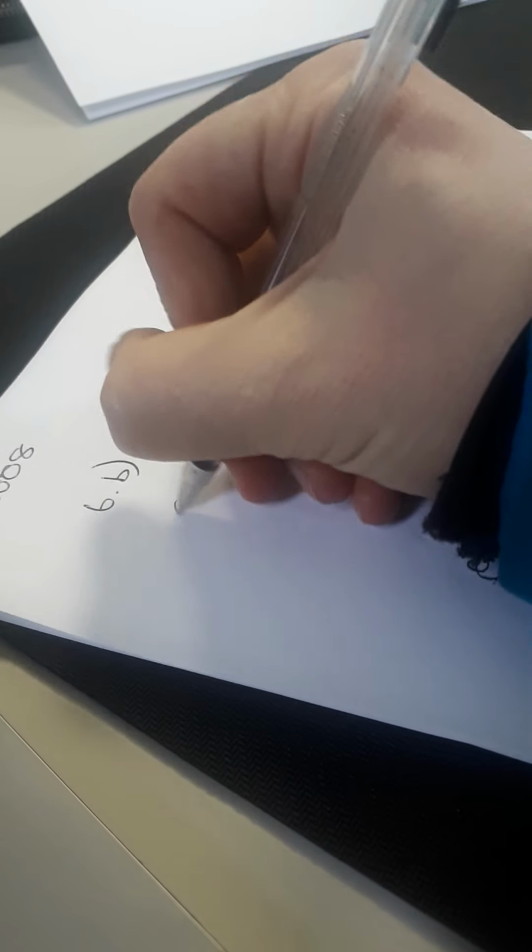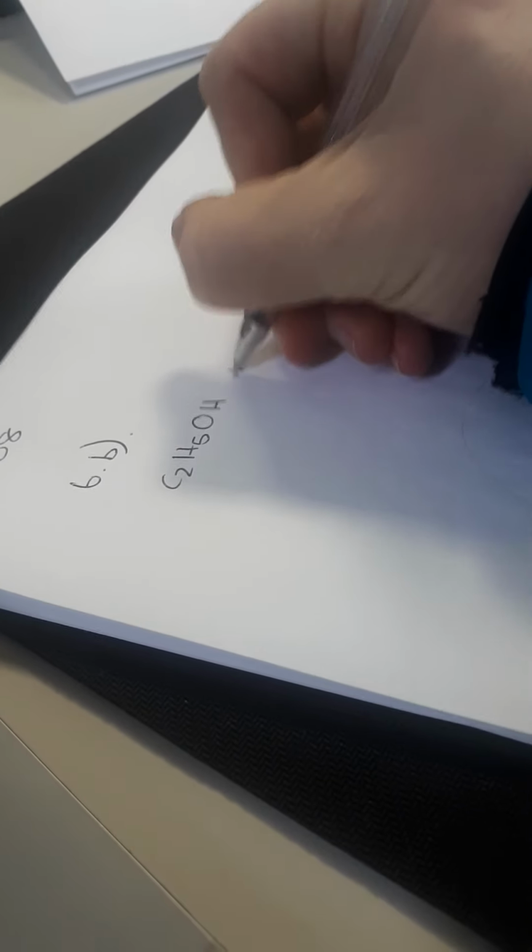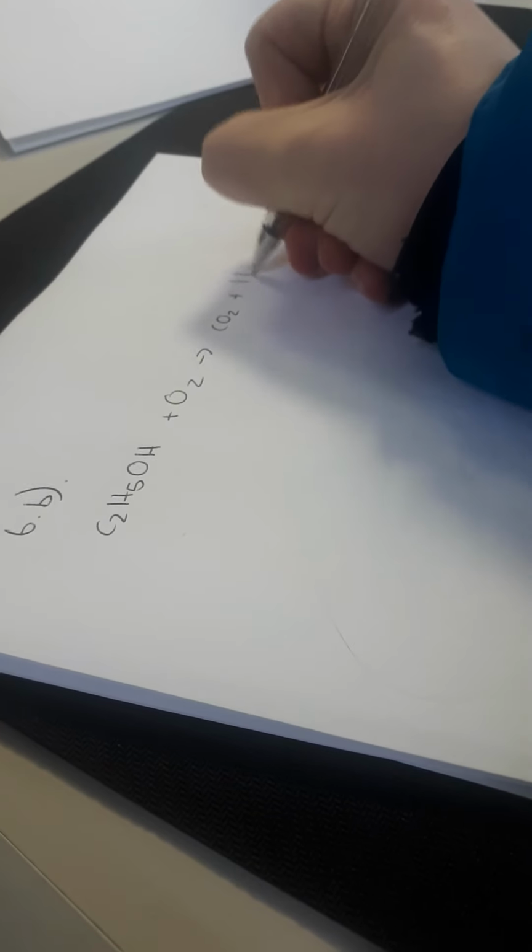So next question here is 2008, and I think this one is actually the hardest Hess's law calculation that has come up. Write the balanced chemical equation for the combustion of ethanol, C2H5OH. Again, combustion: plus O2 gives carbon dioxide and water.